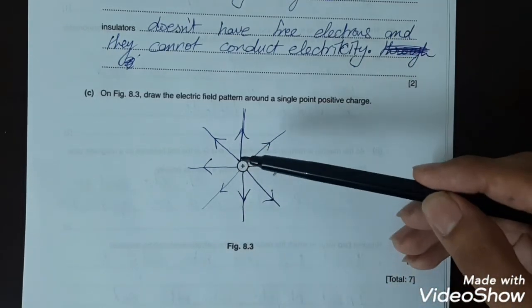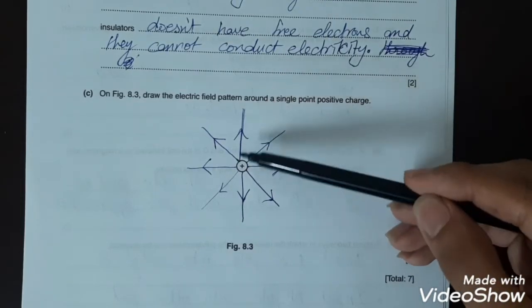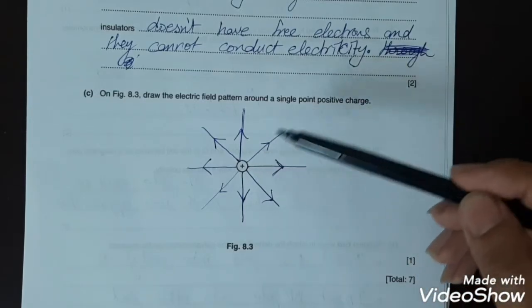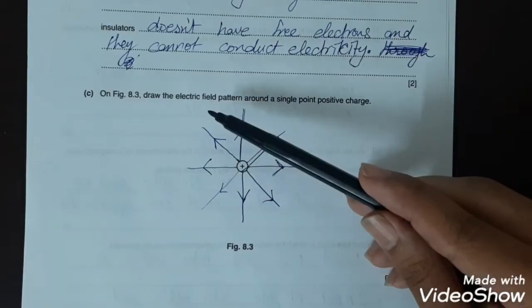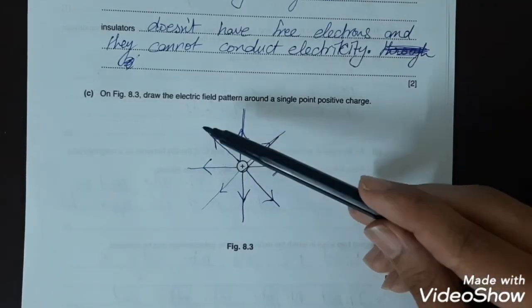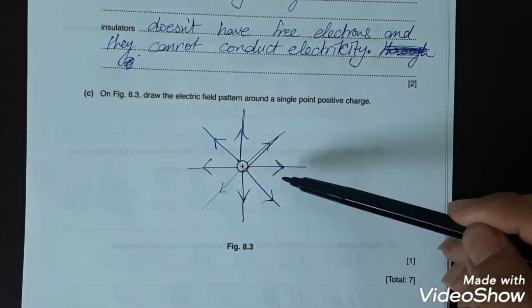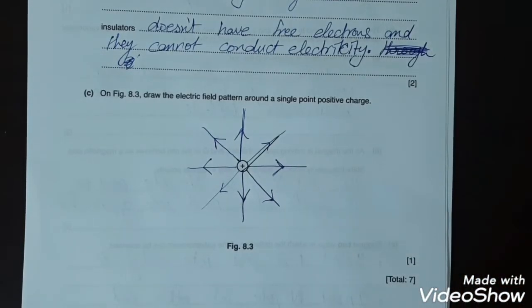So first we will put an arrow on top on each side, like first in top, right and left, and then bottom, and then on slanting sides, one right side, one between left and top, and then one between left and bottom, and then the last one will be between right and bottom. So this is how we will draw the electric field pattern around a single point positive charge.